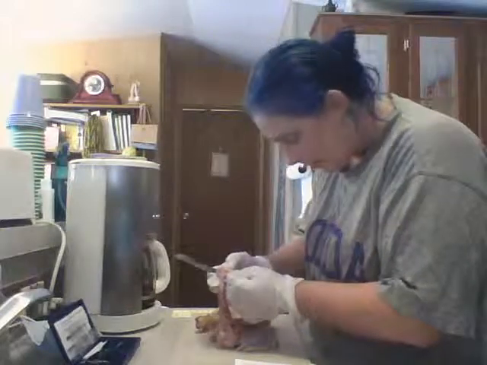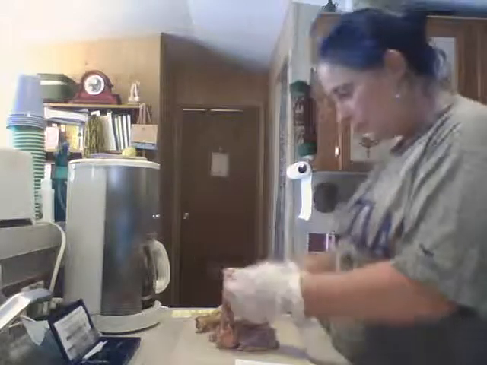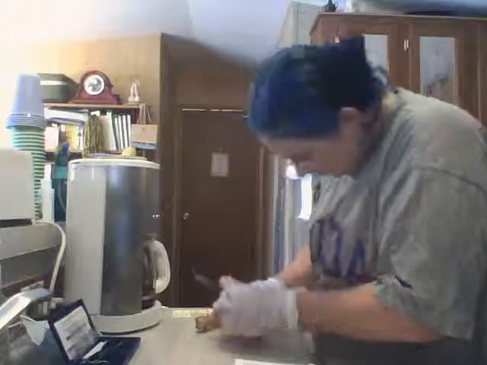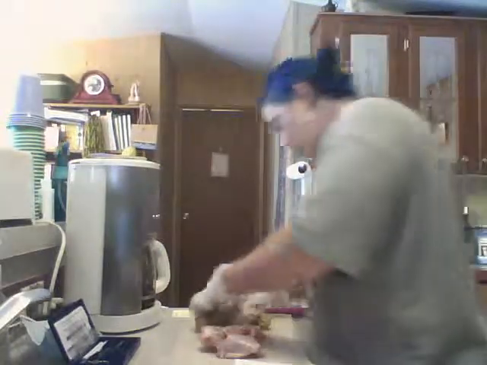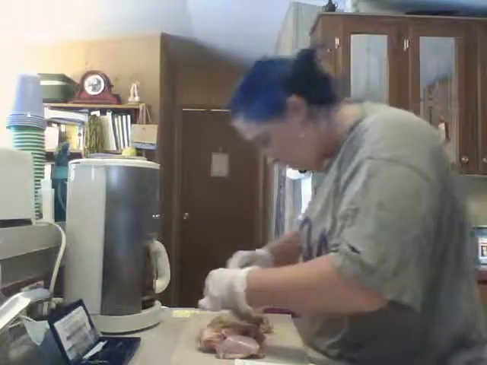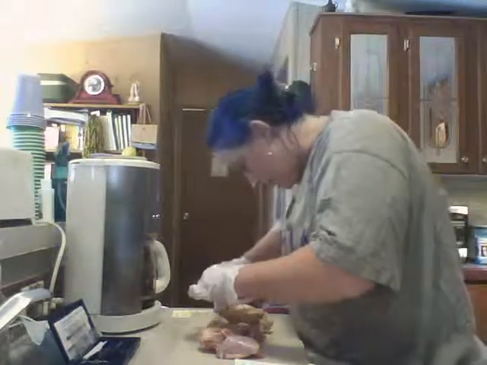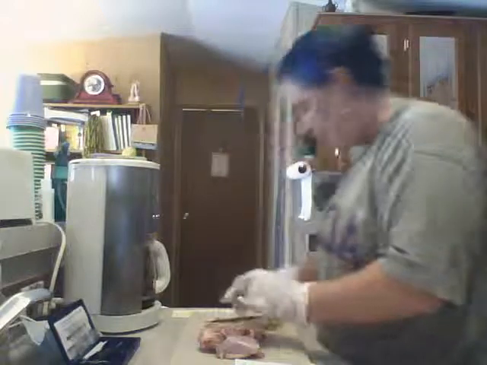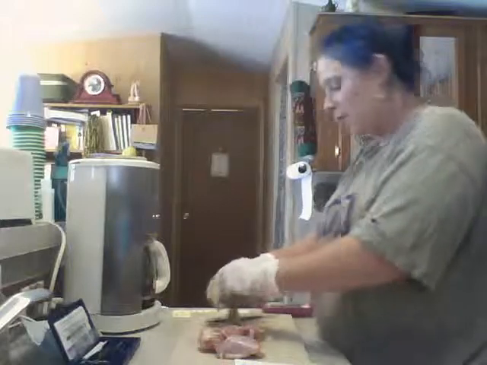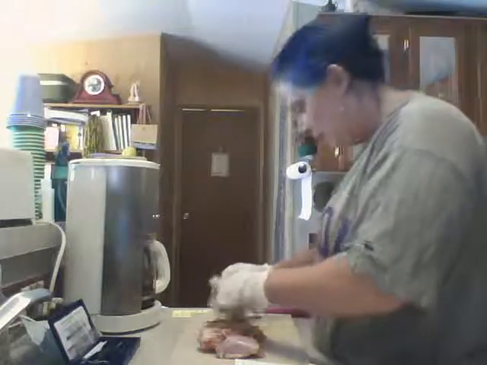And sliding in and out. Should be much easier since this is cooked.